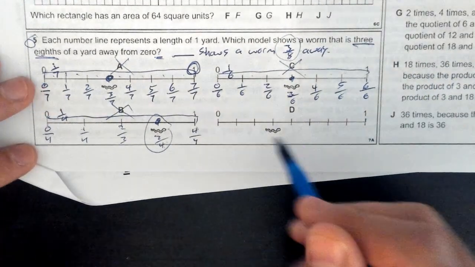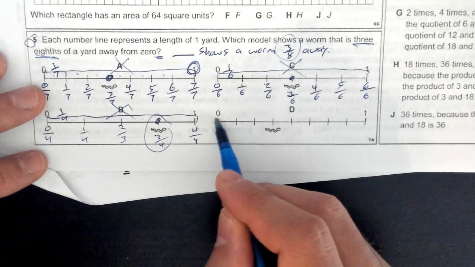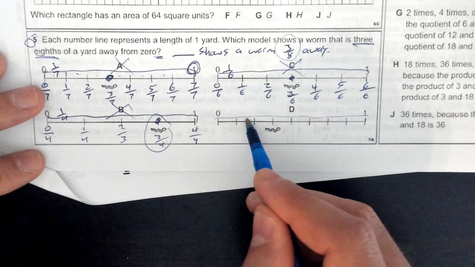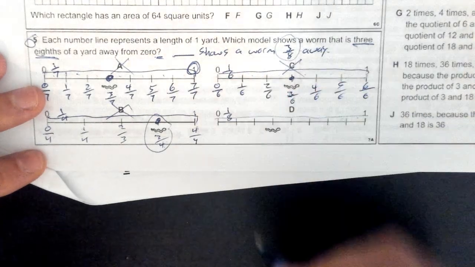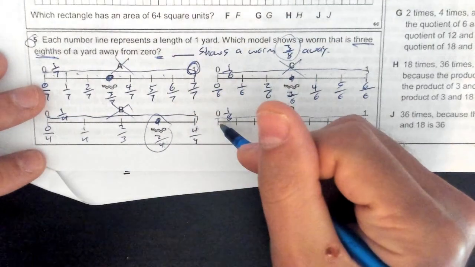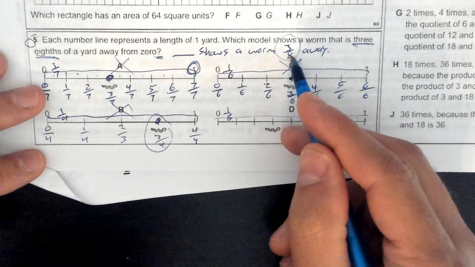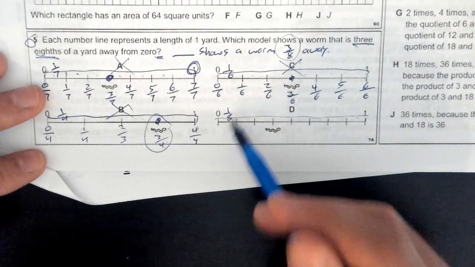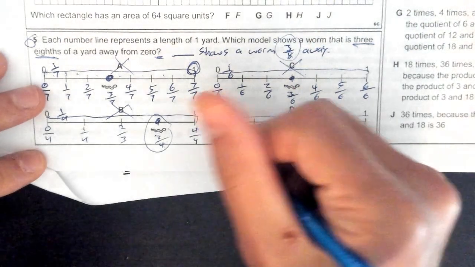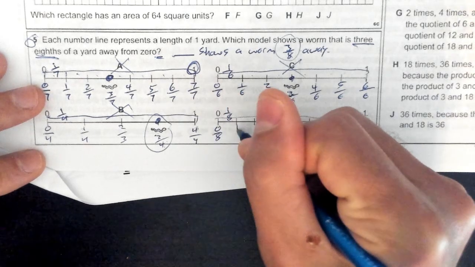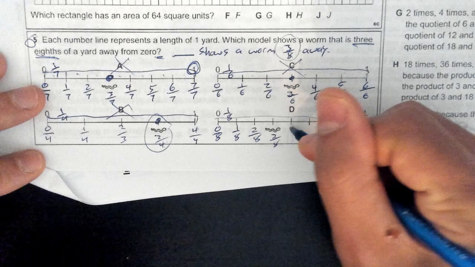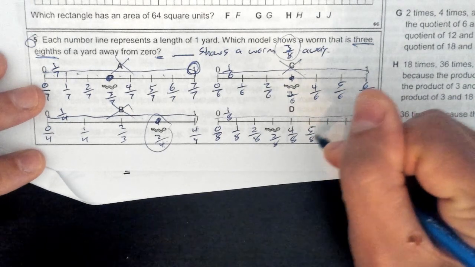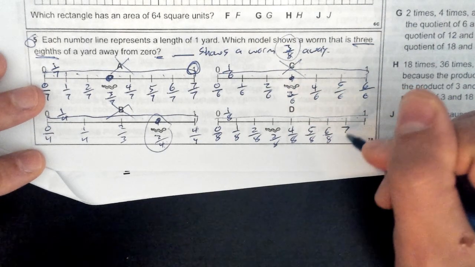Look at the last one. It's got to be right, right? Let's count the spaces. 1, 2, 3, 4, 5, 6, 7, 8. We got 8. That means our unit fraction is 1/8. So that's good news because we're looking for 3/8. So finally, we have one with a unit fraction of eighths. So bodes well. 0/8, 1/8, 2/8, 3/8, 4/8, 5/8, 6/8, 7/8.